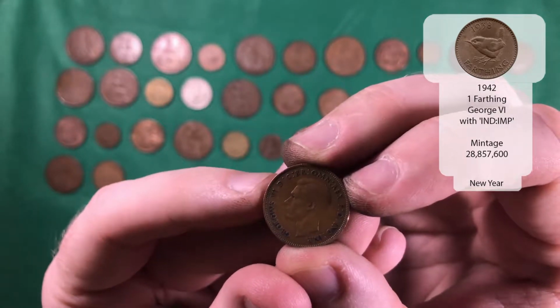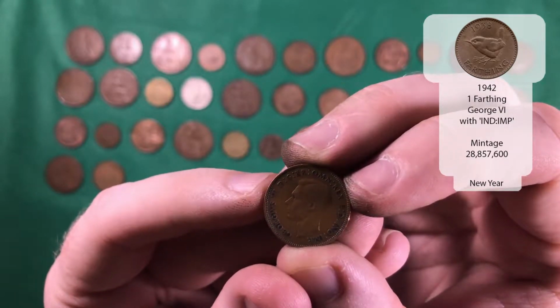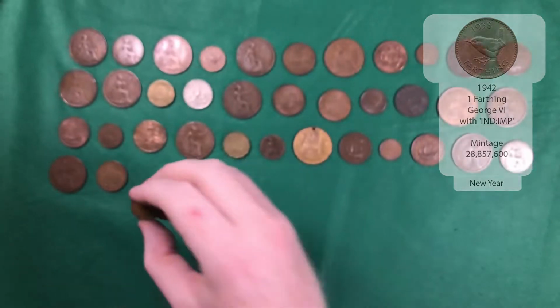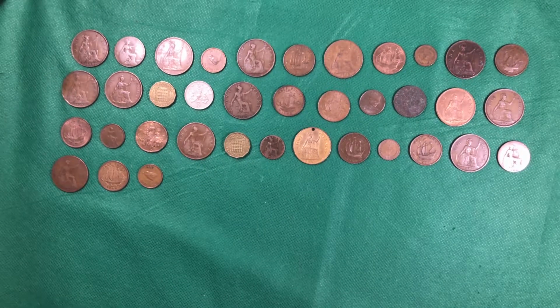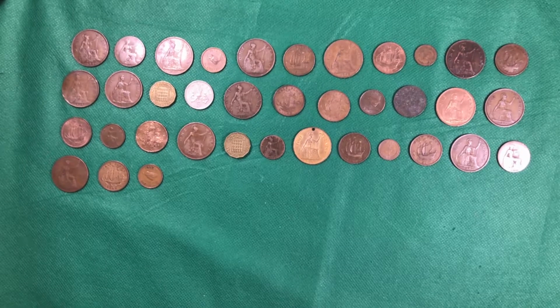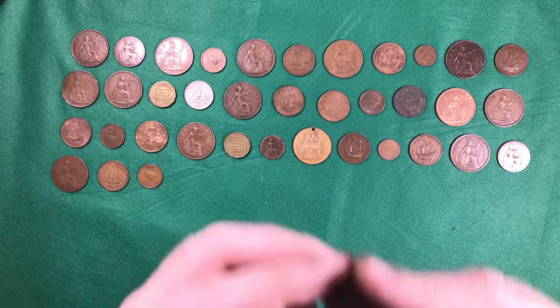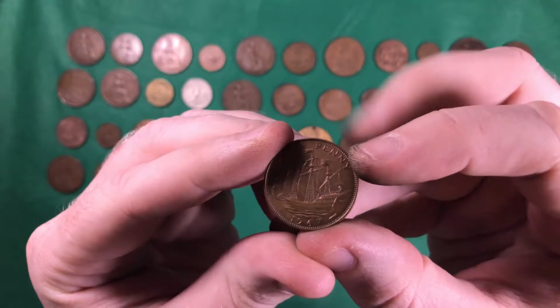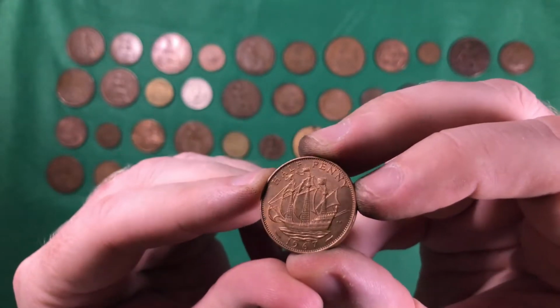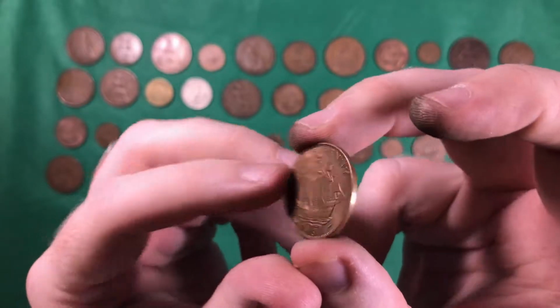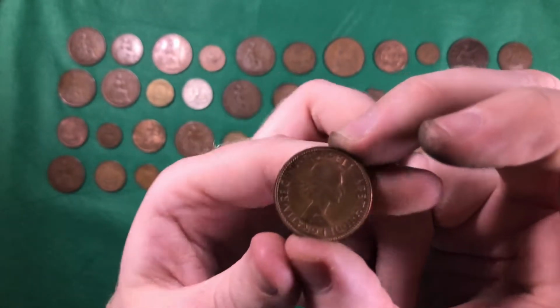George VI. Another halfpenny, and another 1967 halfpenny. So that'll be Elizabeth II again.